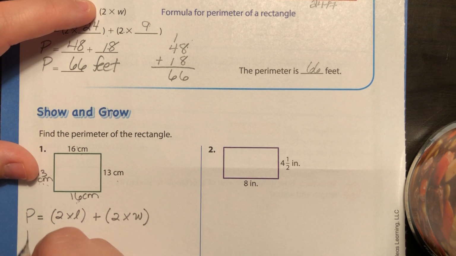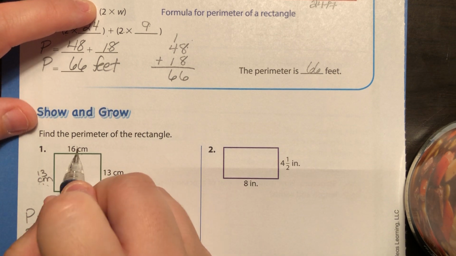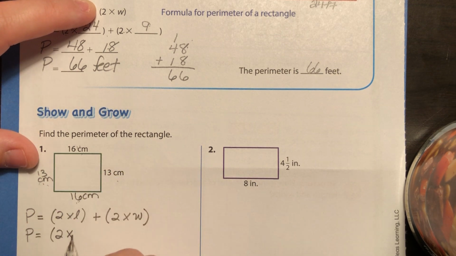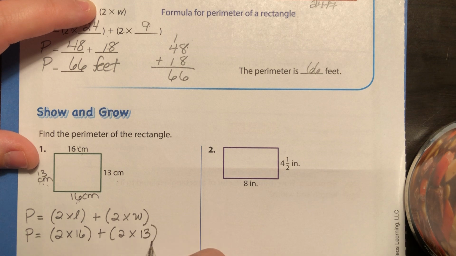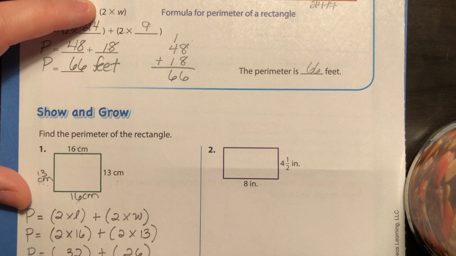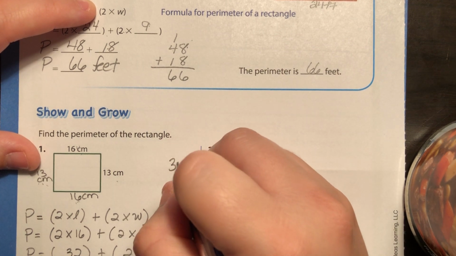So now we say perimeter equals 2 times whatever the L is, which are the top and bottom, that's 16, plus 2 times whatever the width is, which is 13. Now perimeter equals 2 times 16 is 32, plus 2 times 13, which is 26. And now I add 32 plus 26. I'm going to do it up here.